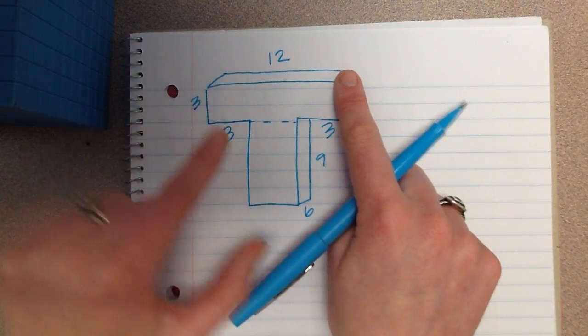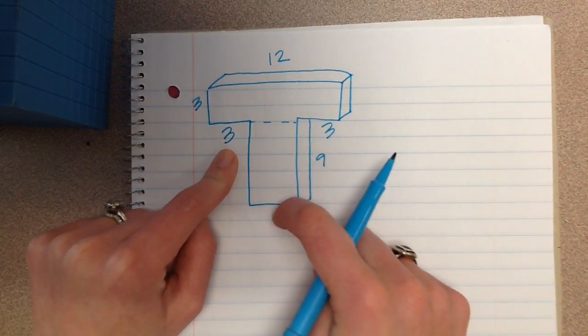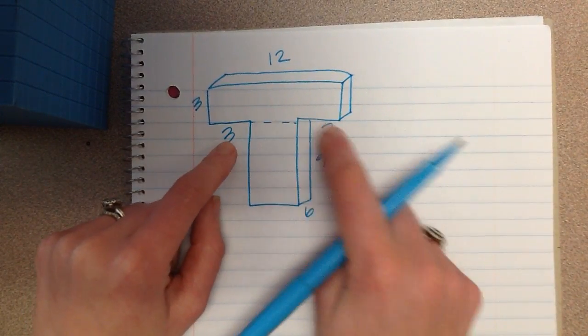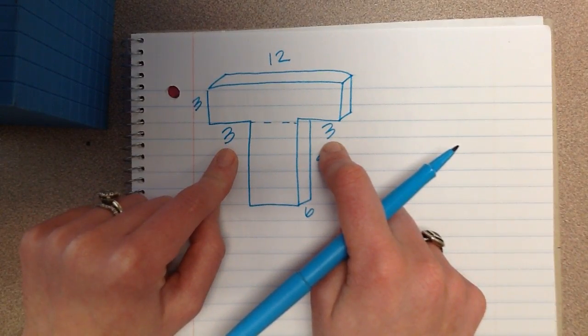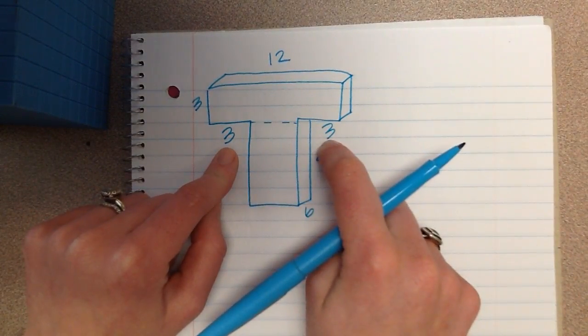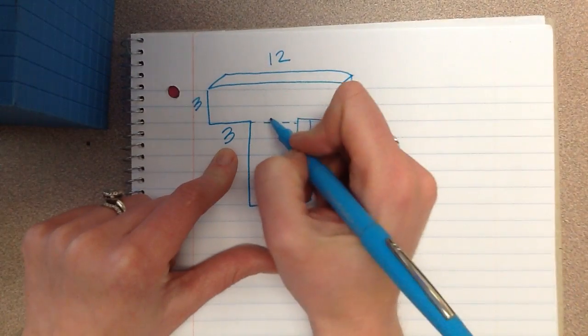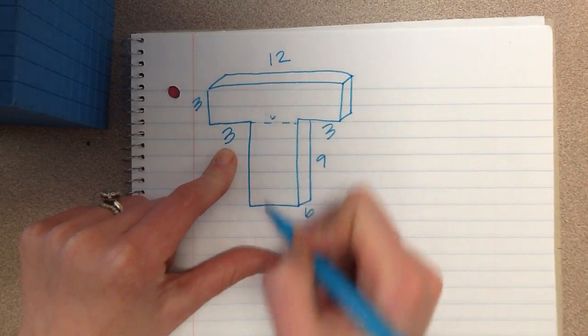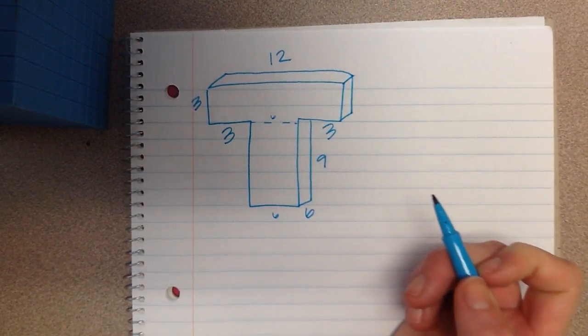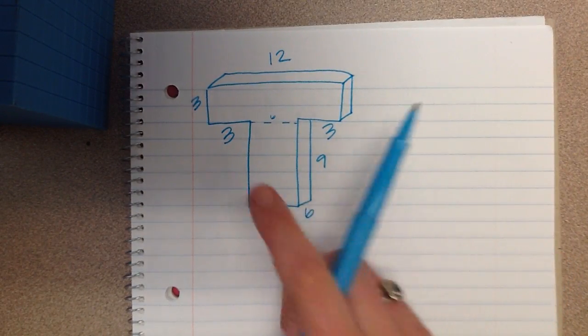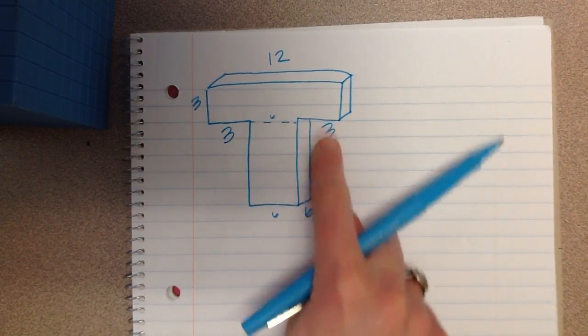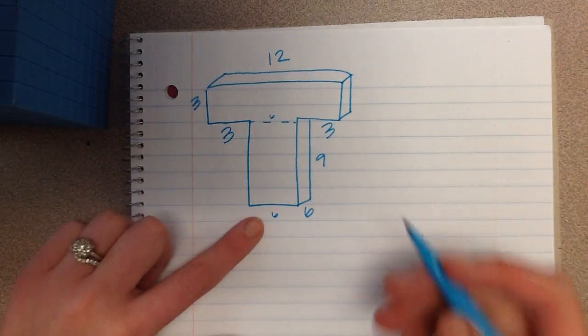So if this is all 12 and this here is 3, let's bump that up. 3 plus 3 equals what? It equals 6. 12 minus 6 equals what? 6. So this must be 6 here, okay? This must be 6 here because 3 plus 6 plus 3 equals 12. Okay? So we have our length.